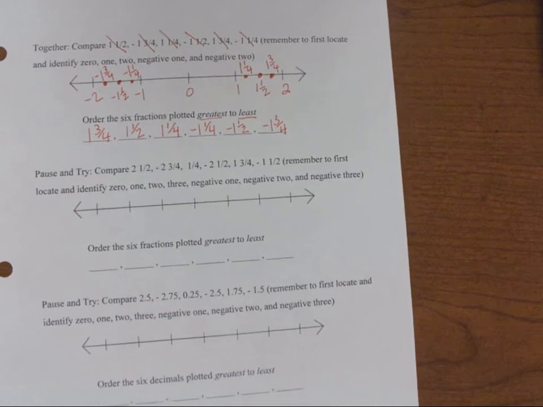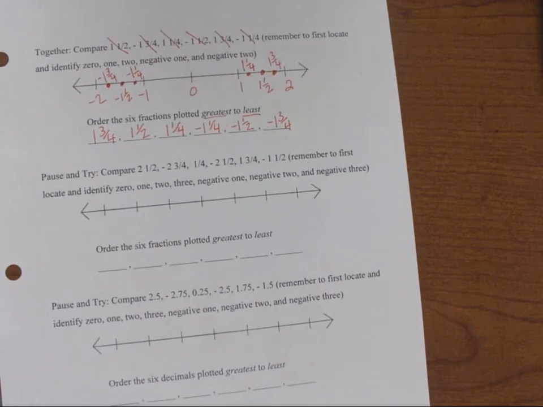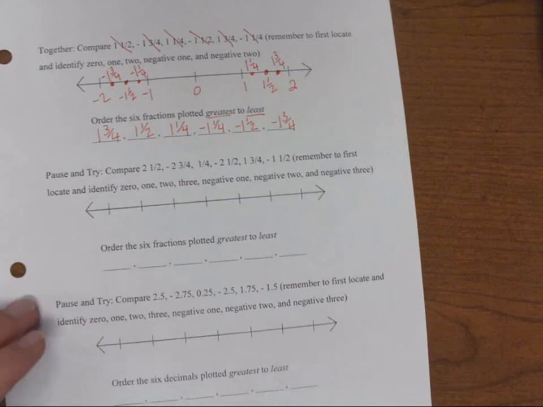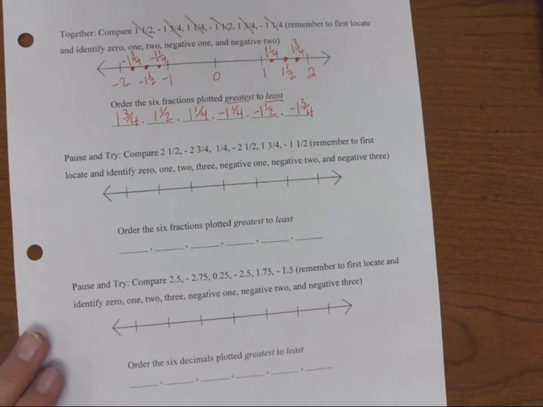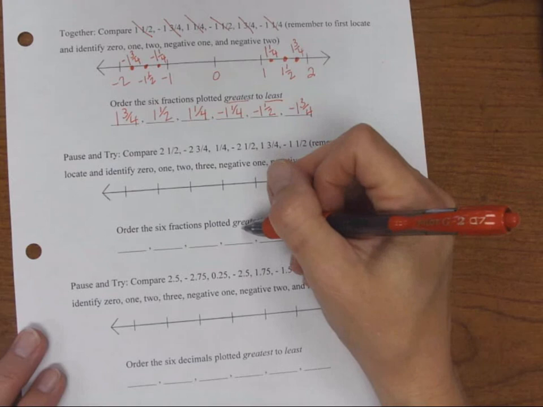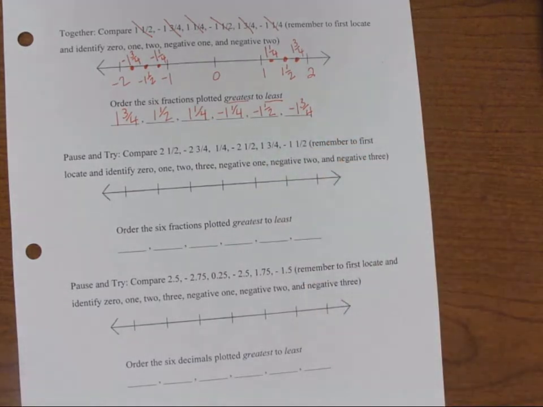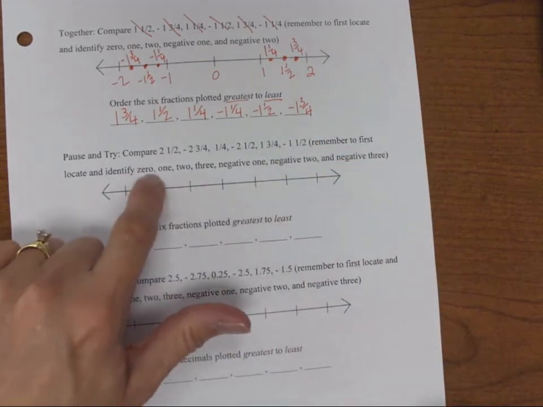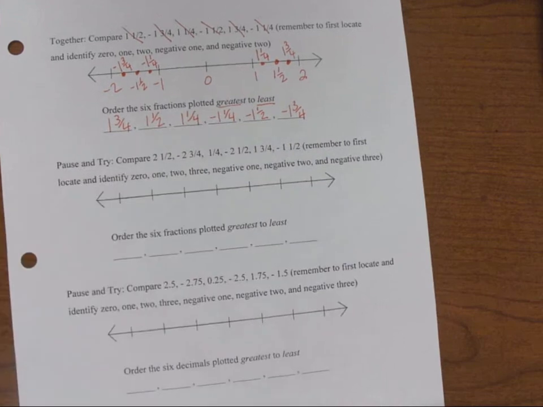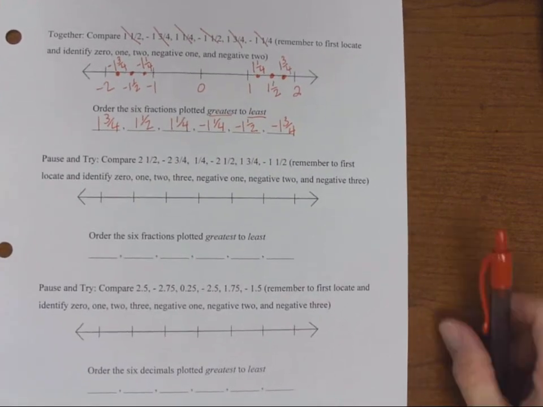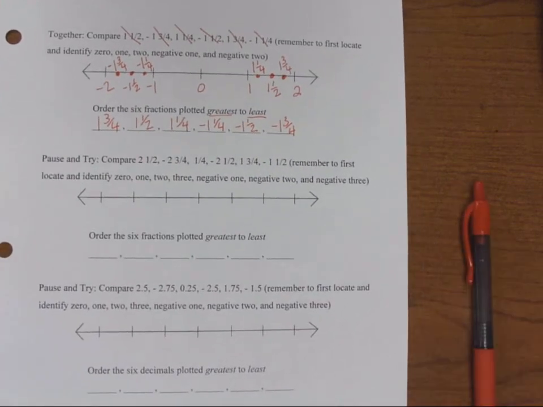So now what you need to do is you need to pause from the notes. You're going to try these two on your own. Make sure you pay attention to what the directions are. If it says least to greatest or greatest to least, put them on your number line first and then just copy them in order for those two problems. When you're finished, come up and let me check your notes.